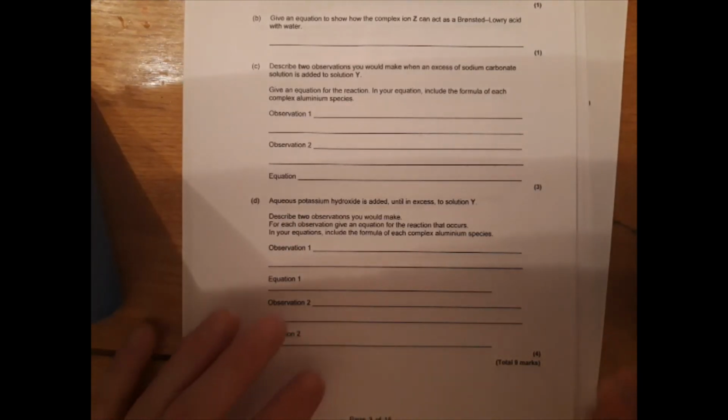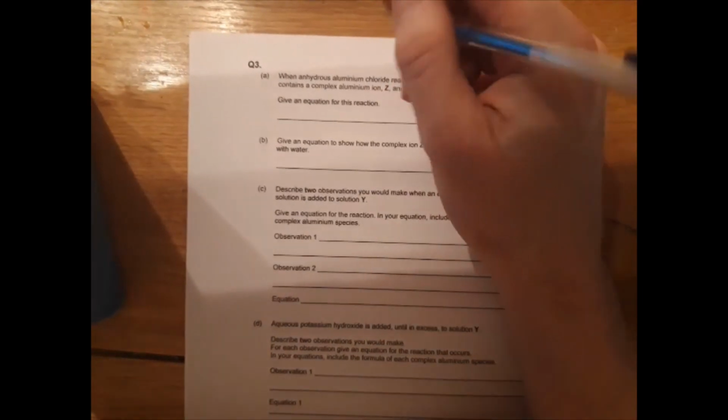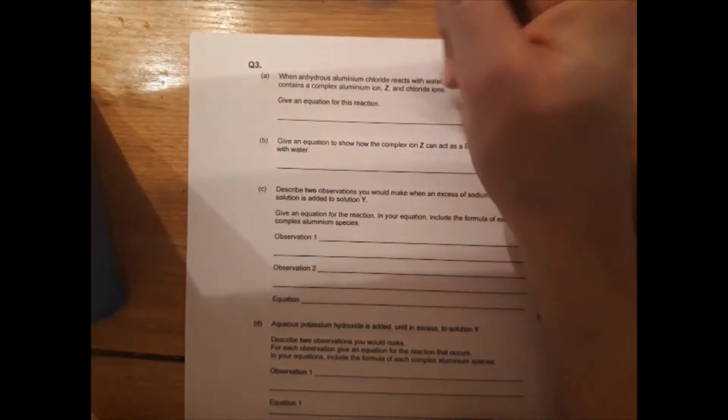Next, page 3 of 15. Sunday night, what am I doing? Hopefully buy myself a bit of time tomorrow when I've got to take the kids to school.